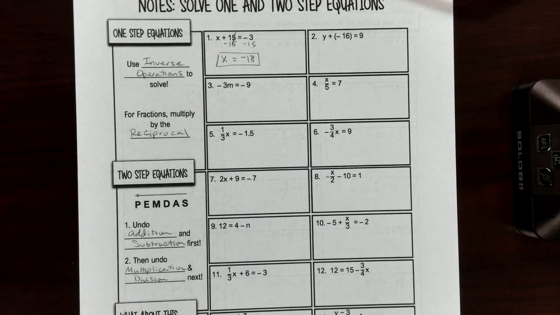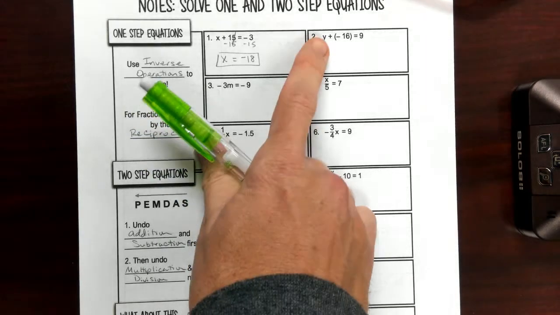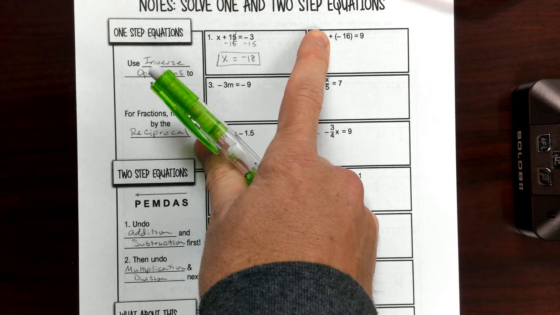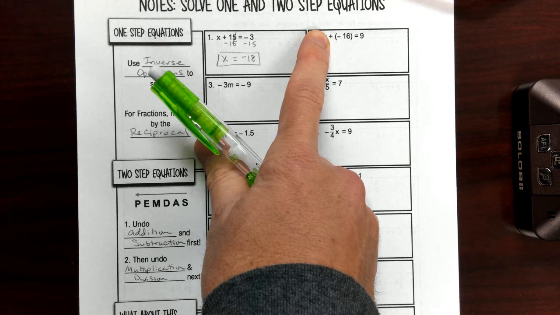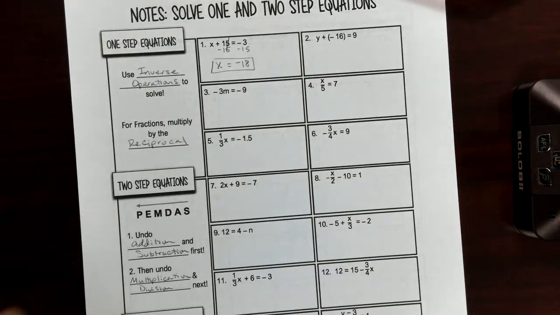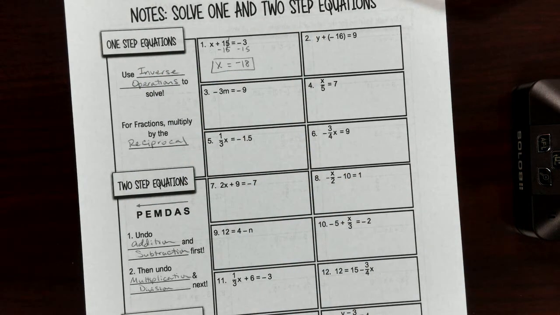Caleb, hop on. All right, Caleb, we're going to do number 2. What's the first step that I need to do for number 2, Caleb? Awesome. Okay, so I need to isolate for this y. So I need to get rid of the plus negative 16. You need to add the positive 16. Okay, absolutely. So if it's me, guys, I'm not saying you have to do this, but if it's me, I prefer it to look like this.